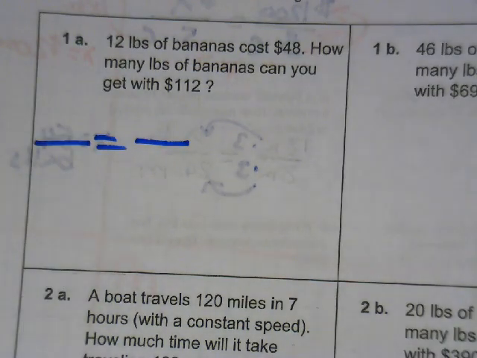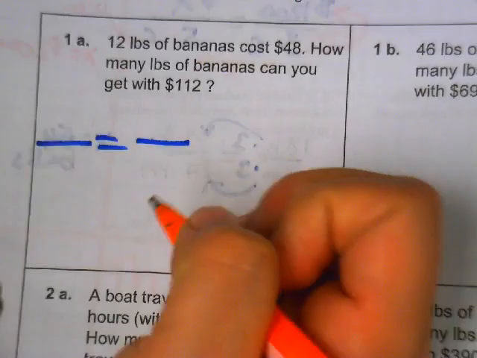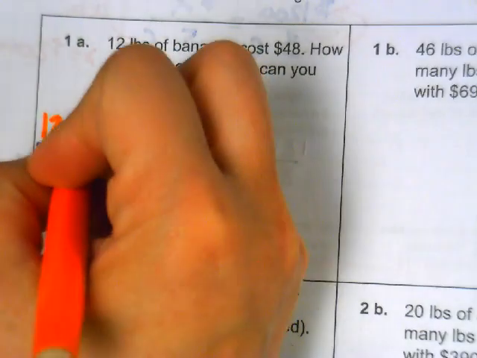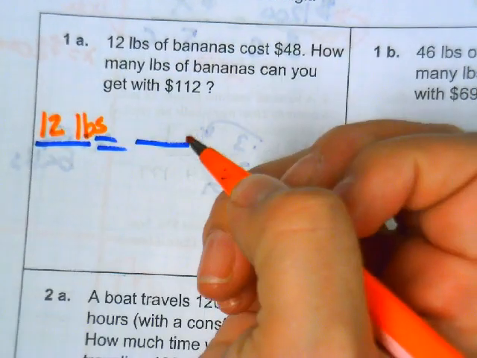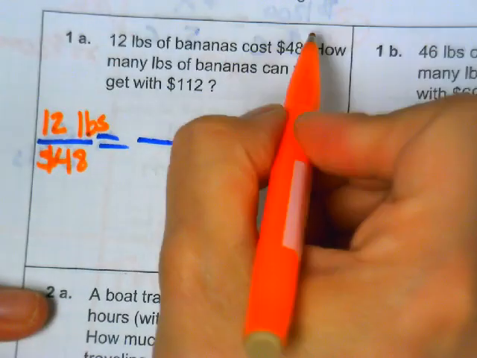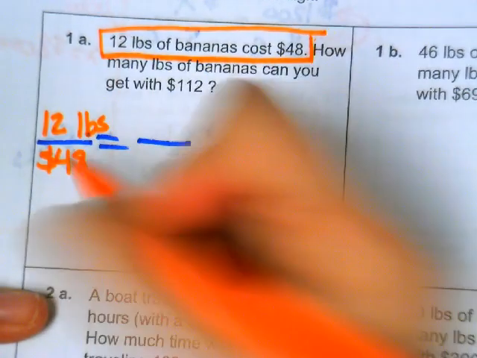Does your answer make sense? All right. Bananas. 12. What does the 12 stand for? Bananas or pounds? I just put bananas. And then what goes on the bottom? Cost. 48. Okay, so where that first period is, your first sentence is your first fraction.